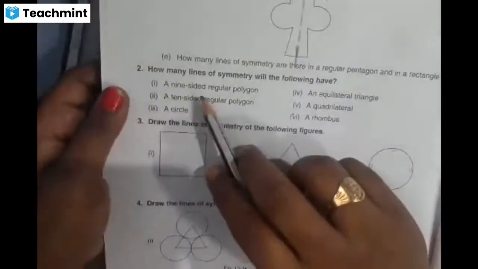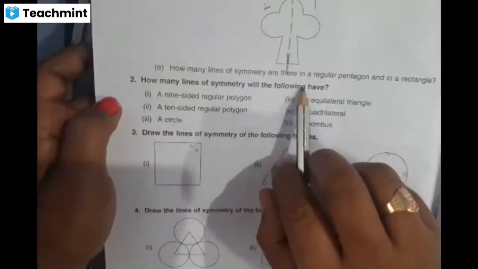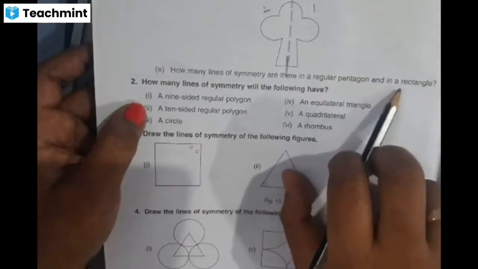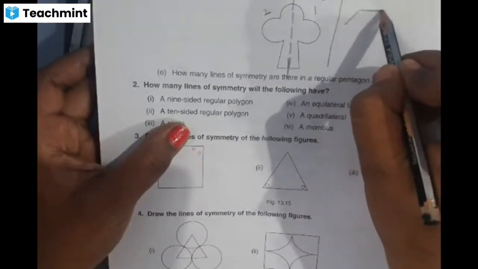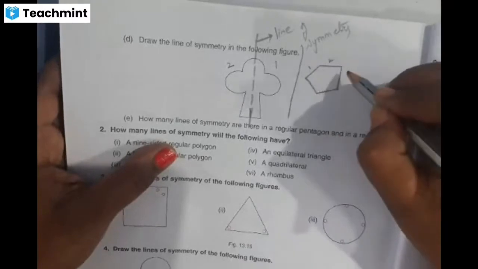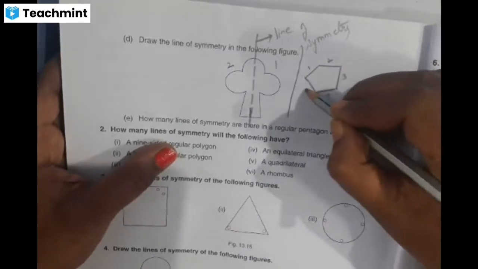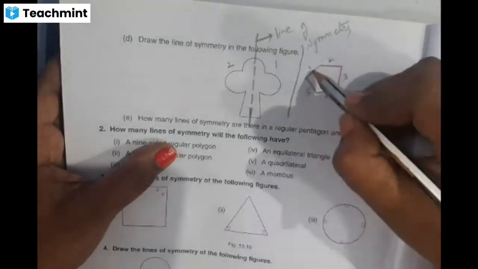Next, question number E. How many lines of symmetry are there in a regular pentagon and in a rectangle? Pentagon. What is a pentagon, children? It is a geometrical figure having 5 equal sides. Right? Suppose this is a pentagon having 5 equal sides. All the five sides are equal. Such a polygon we call a pentagon.